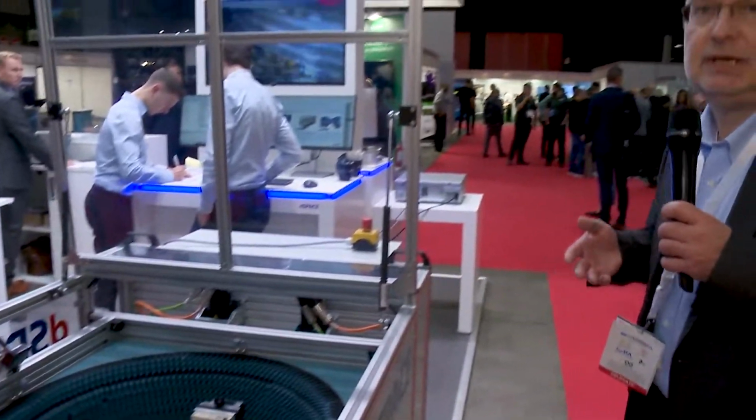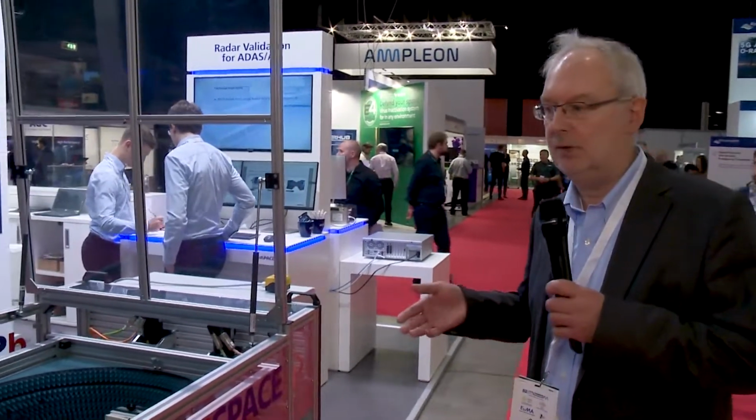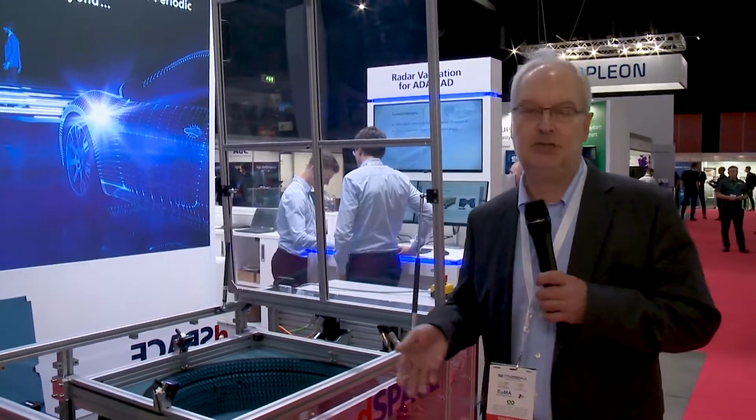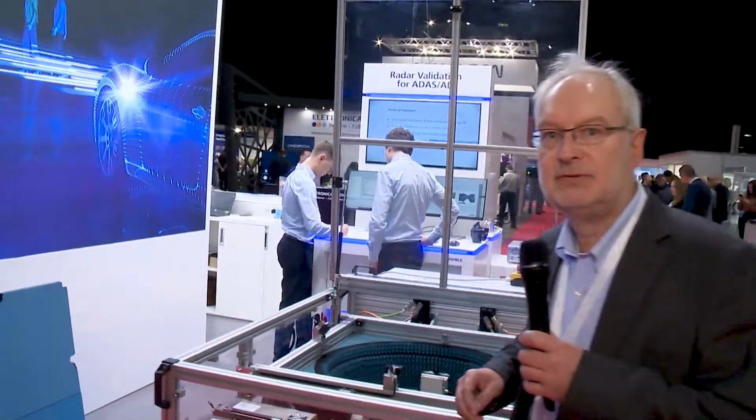They generate radar targets to mimic the environment for the radar, for simulation purposes, to test whether all the functionalities of the radar, let's say automatic brake assist functionalities like these, work as intended. The next step is around the corner here. The next step is for end-of-line testing of radar sensors at the Tier 1.